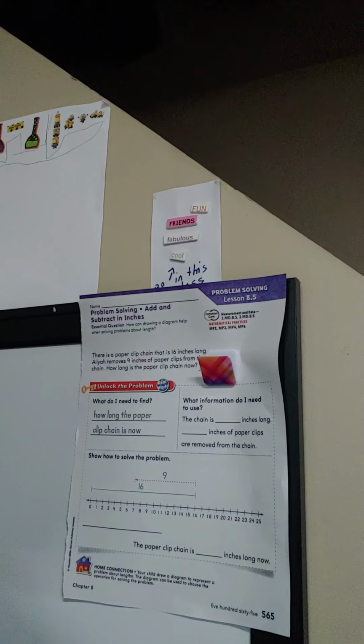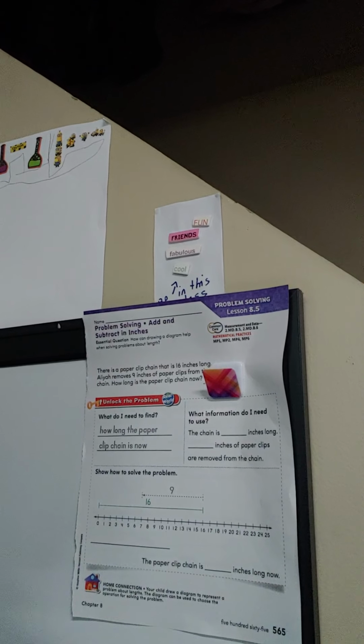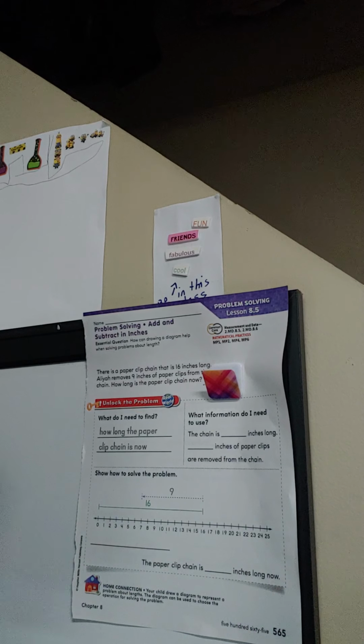Okay, so I'm going to show you page 565. And I'll move the camera so you can see it. I'm going to put it up on my board. And then we're just going to go over it quickly, and then we'll go on to page 566. So I'll put it up. I'm going to slide you on over. Okay, back it up. Let's take a look here. Okay. I think that should be all right.